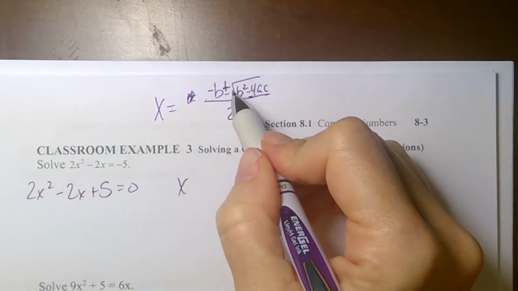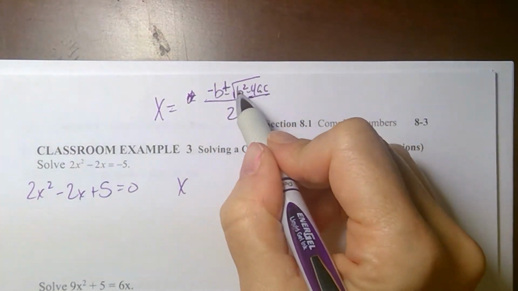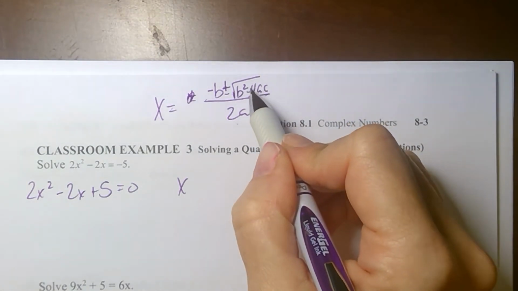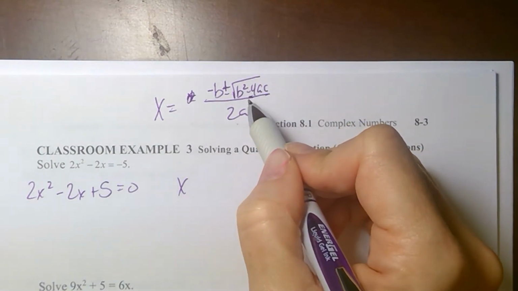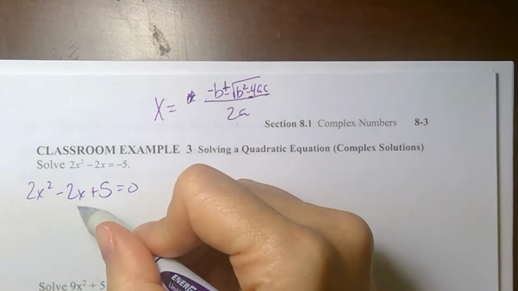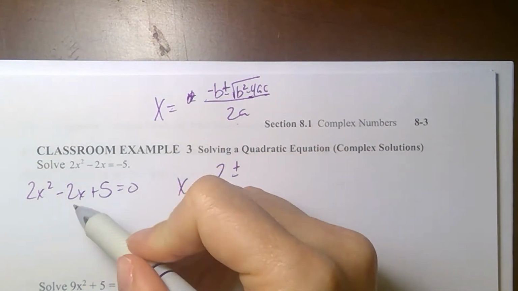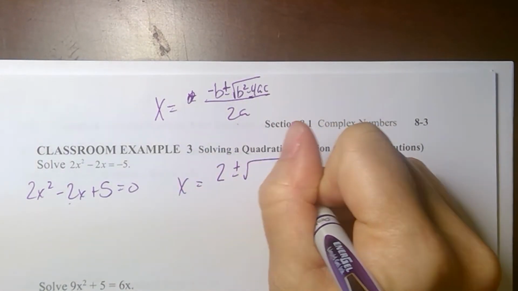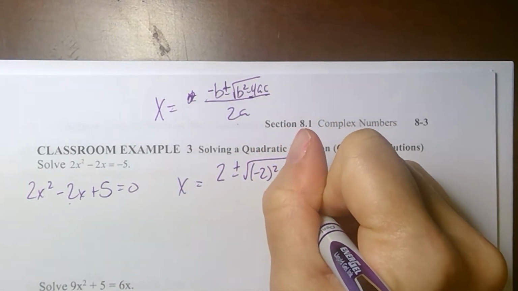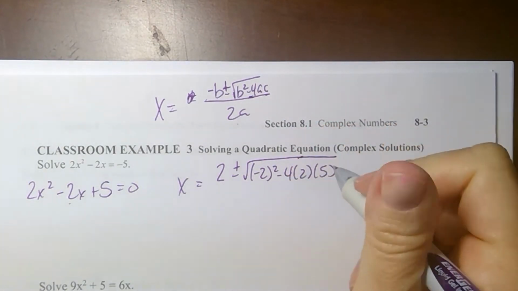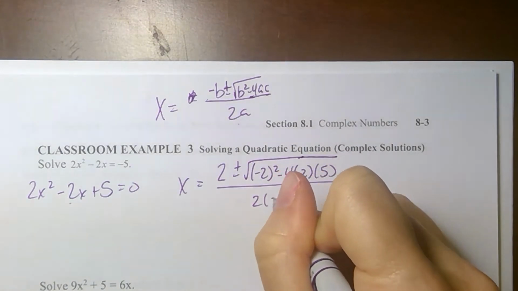I've got that plus or minus and that square root in here. The discriminant is what we call this value under the radical. If it's negative, then I have two imaginary solutions. So negative b would be positive 2, because that's the opposite of b, plus or minus square root of b squared minus 4 times a times c all over 2a.